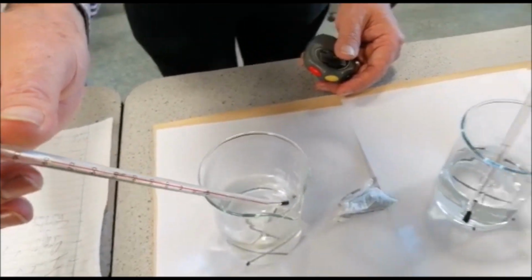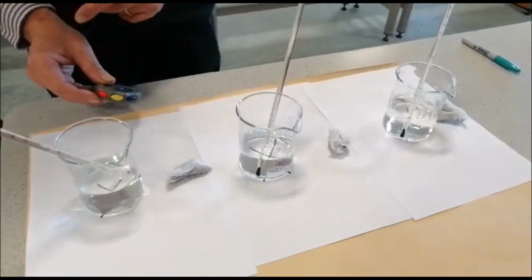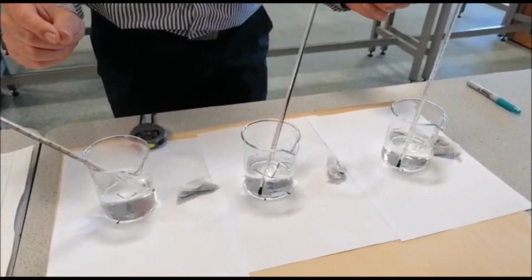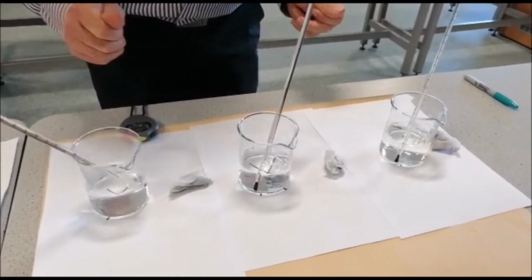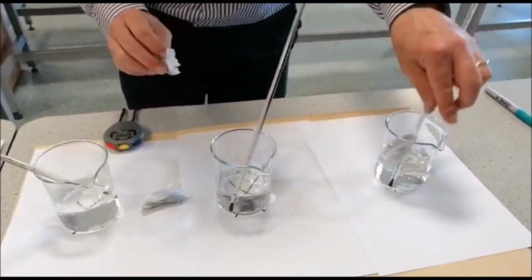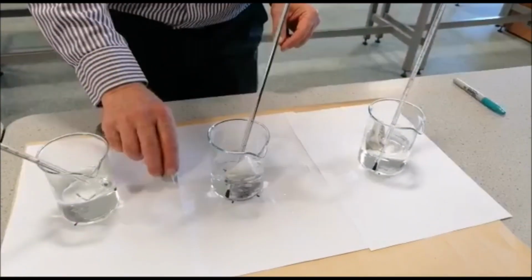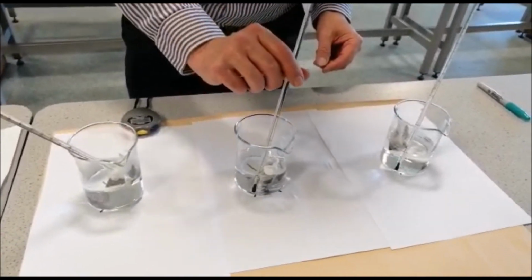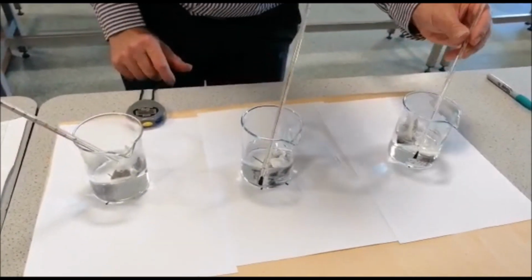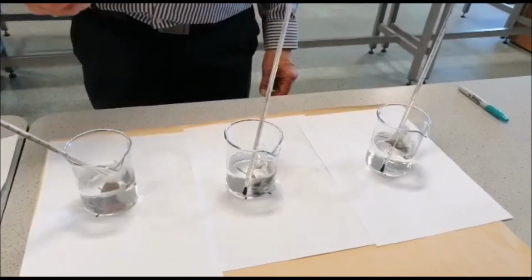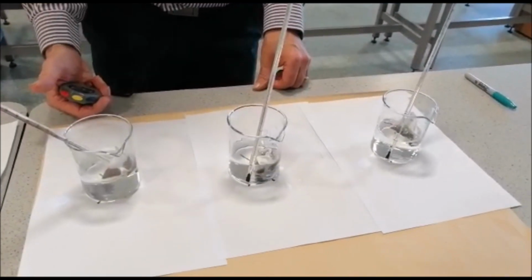Right, so I'm going to drop 3 tea bags in and start the stopwatch. When there's a reasonable amount of diffusion, we'll stop the stopwatch and check which has diffused the most. Make sure it's in the water. Right, they're all properly in the water. So I started the timer.